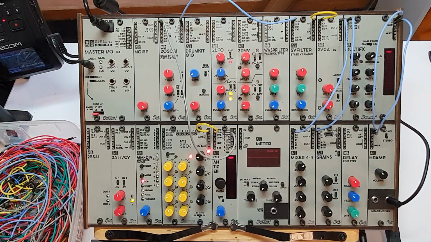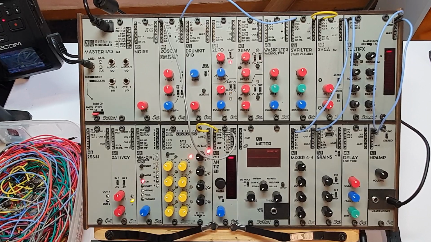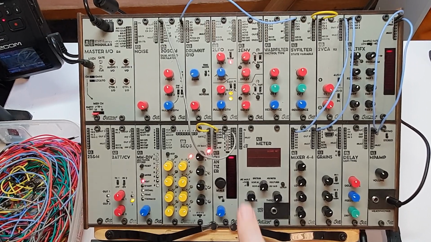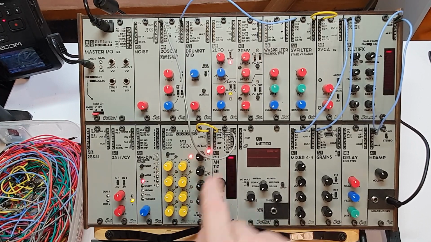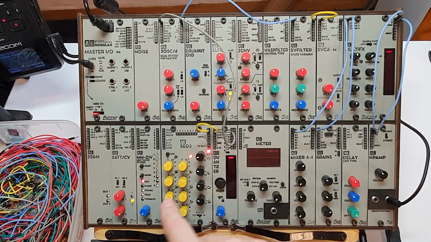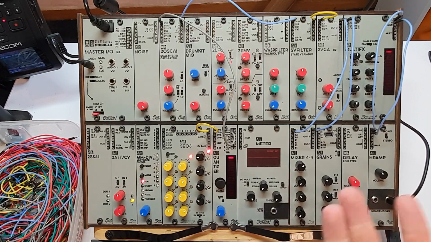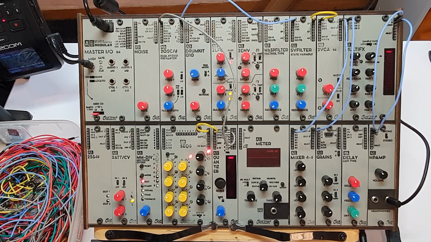Now, why am I using the quantizer? Well, I'm not a very good musician. I don't hear things very well. So the quantizer just makes sure that any control voltage that I'm programming into the sequencer is transformed into a minor scale, so that I can always be sure that any interval here fits into a minor scale.